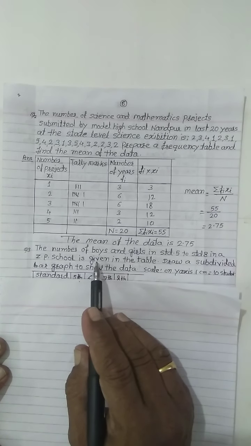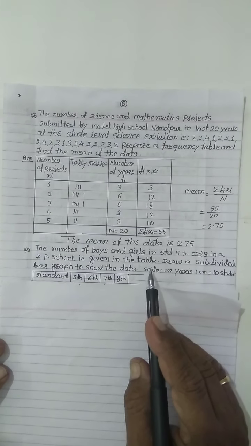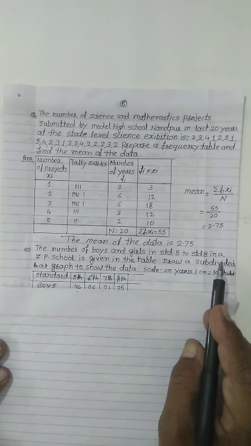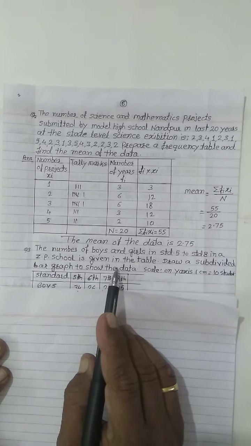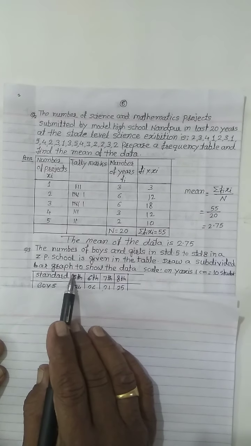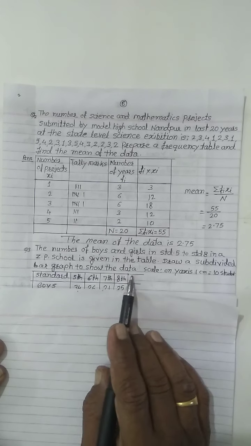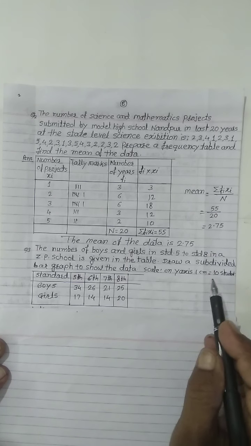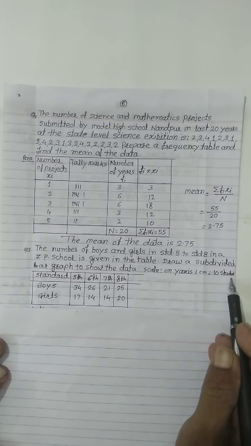The number of boys and girls in 5th standard to 8th standard in a ZP school is given in the table. Draw a subdivided bar graph to show the data. The scale on the y-axis is 1 centimeter equal to 10 students.